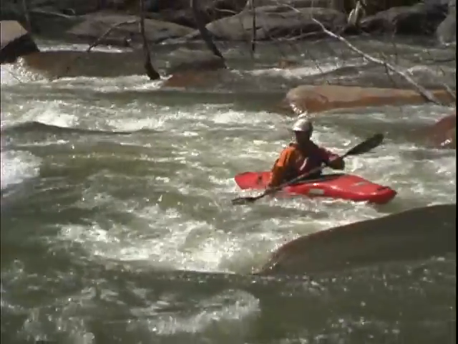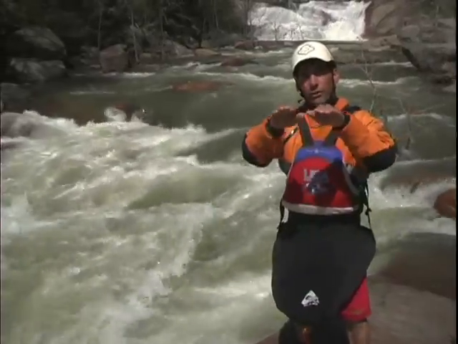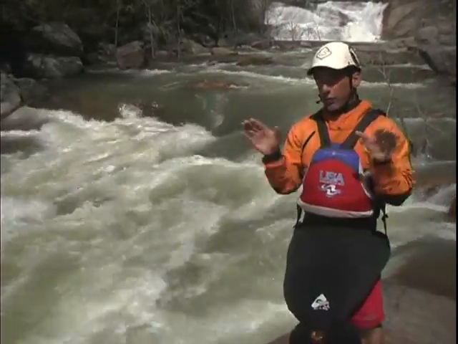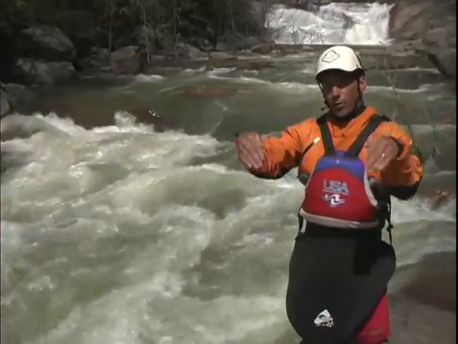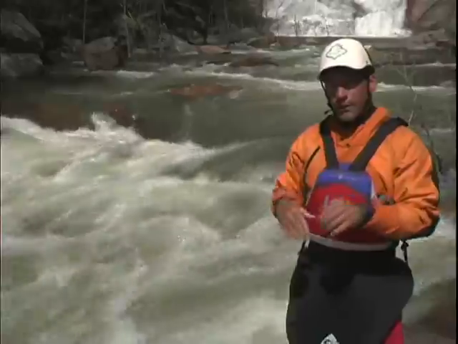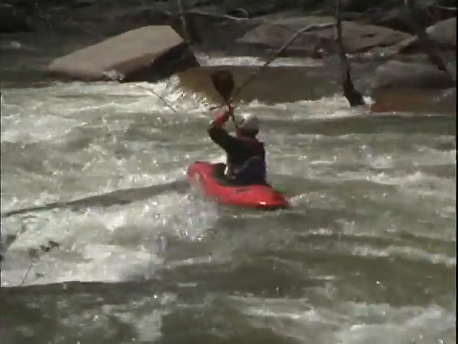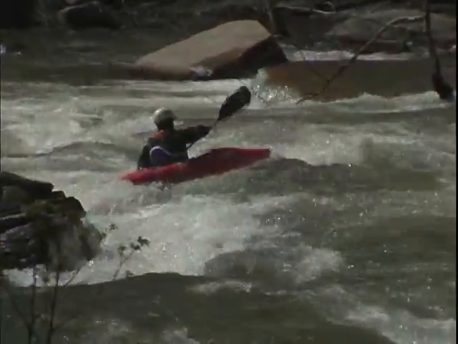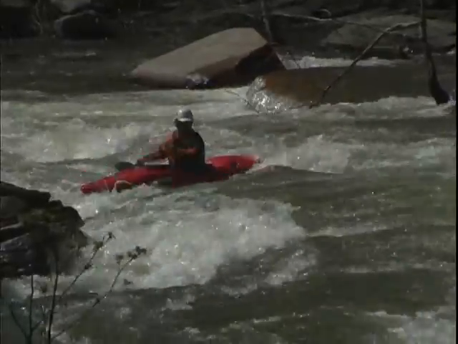There's one thing you do need to be aware of with rocks. The rocks are usually somewhat rounded, so at the corners of the rocks, there's going to be more water going over them. More water means more of a hole. So if you're going to be going really close to rocks, be aware that almost every rock on the corner has some sort of a hole.